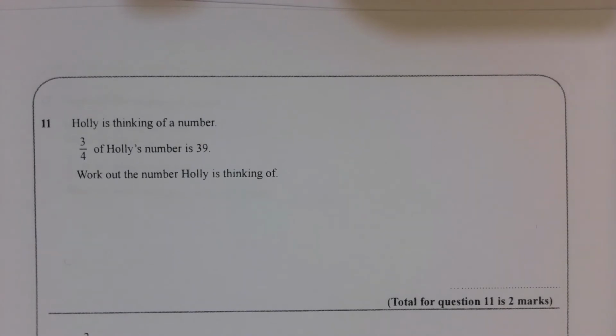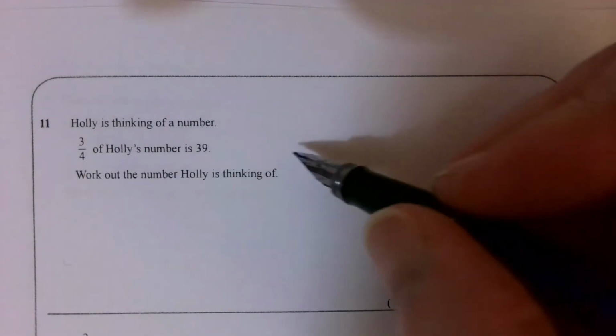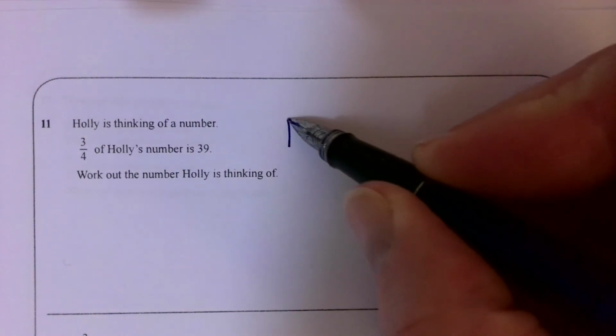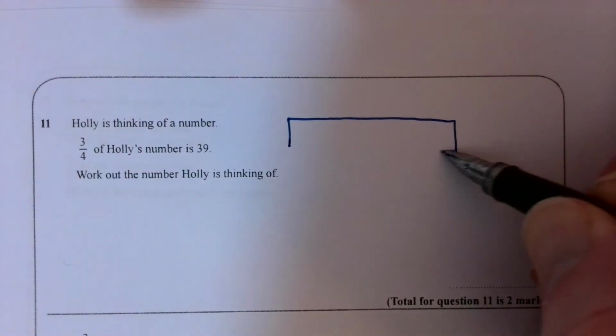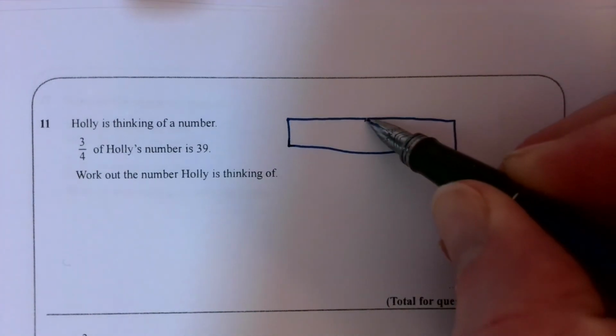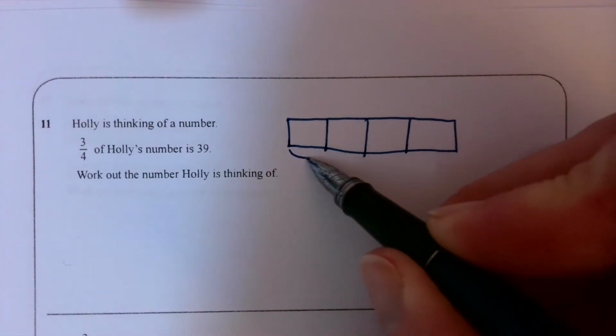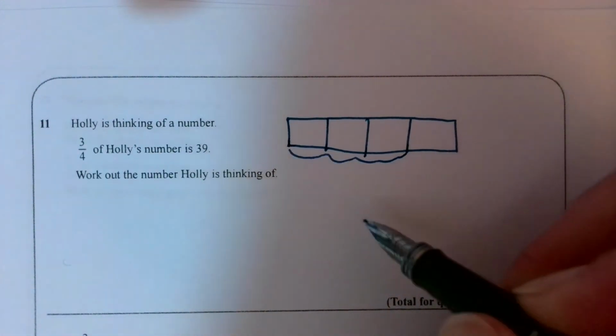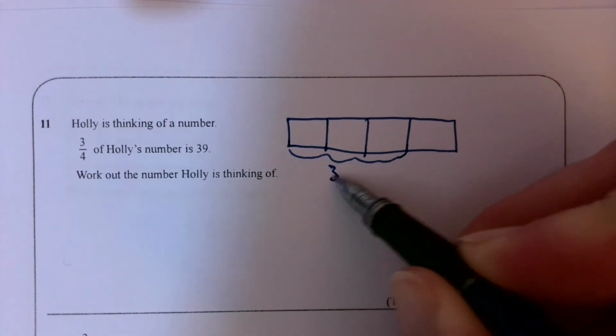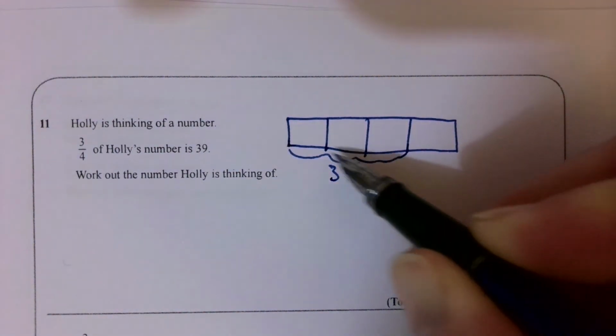Holly is thinking of a number. 3/4 of Holly's number is 39. Well, let's make a bit of a picture of what's going on. So we know that if we had quarters, if we made a bar of it, what we would be wanting is those 3 there. So we know that they add up to 39.